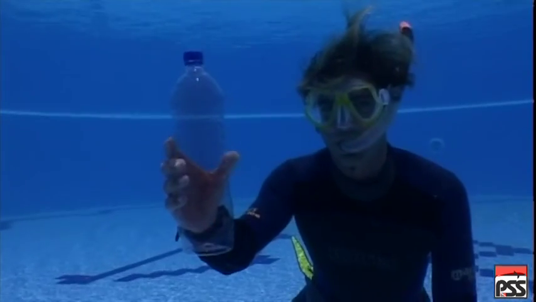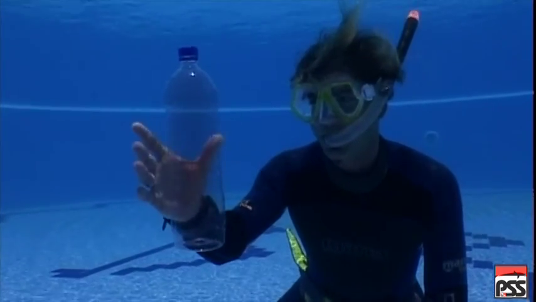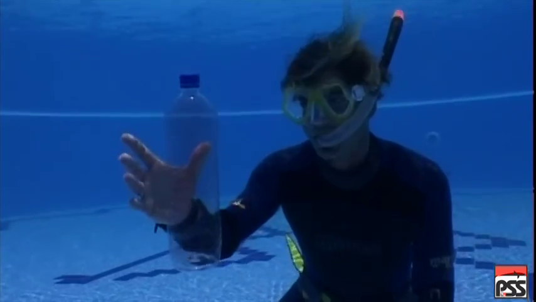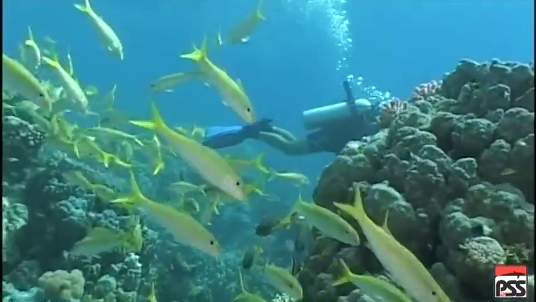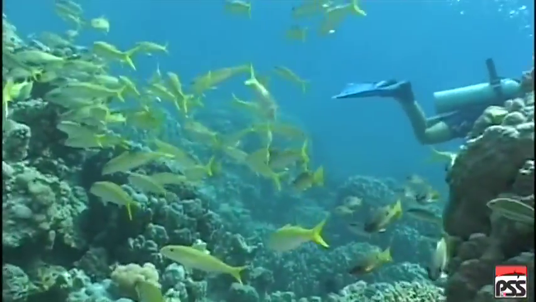The same bottle filled with water tends to stay at the depth it is immersed. It is said to have neutral buoyancy. The condition of buoyancy depends on two factors: the immersed volume and the weight of the object.